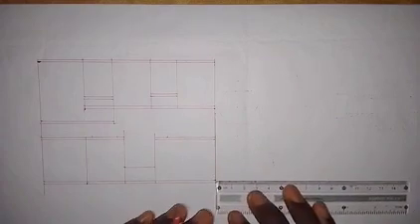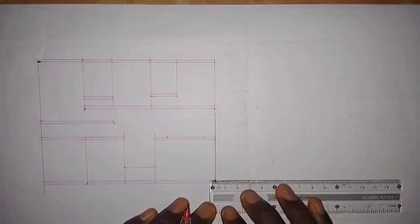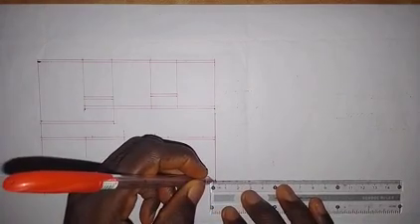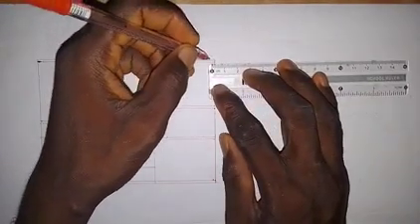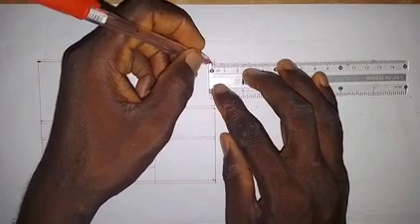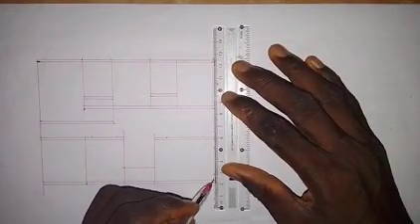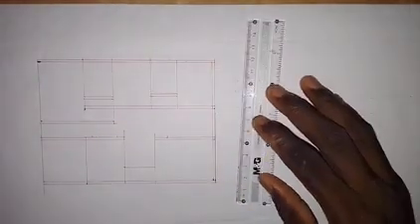Now let's work on the vertical walls. So for the vertical walls, I'm going to take a measurement of 2 millimeters. Okay, then coming up here, I will take 2 millimeters. So this is 2 millimeters. Then I'm going to join this together. Alright, so we have taken that wall.